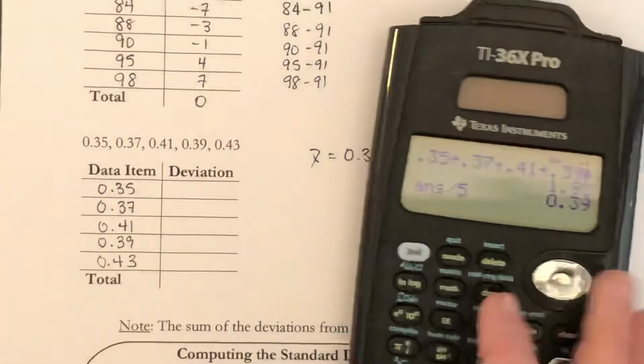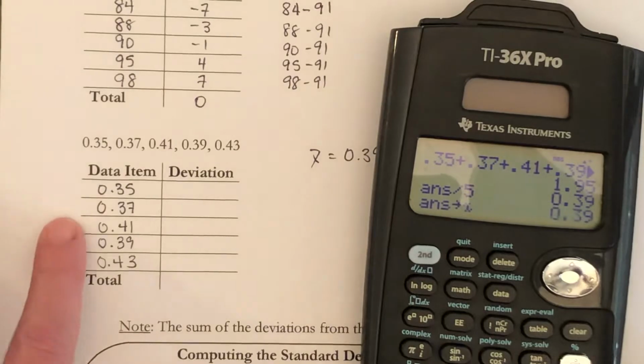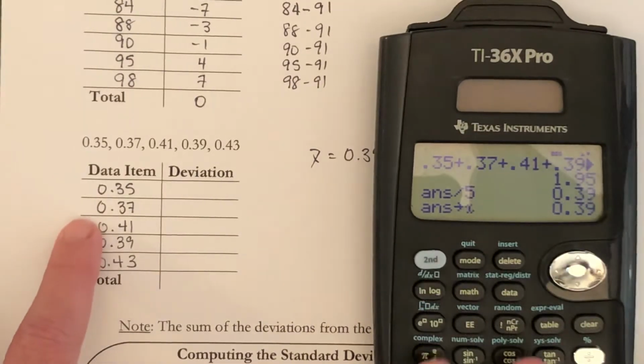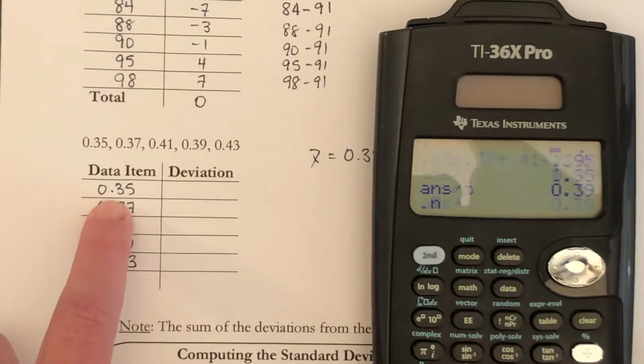And I'm going to use, since it's in my calculator, I'm going to put it in the memory so I can do the subtractions a little bit more easily. So I have 0.35 minus the mean.